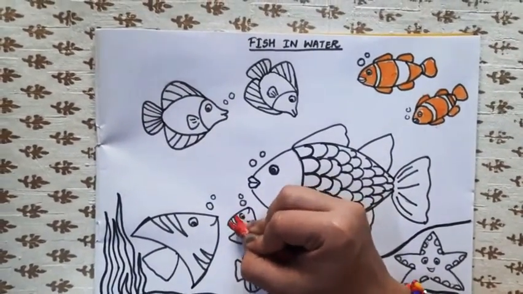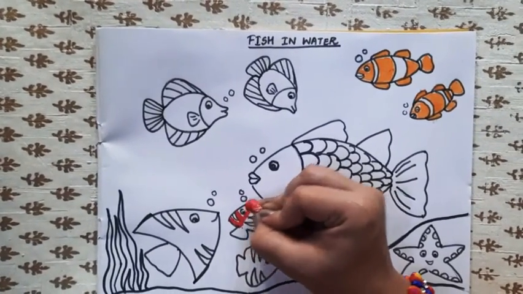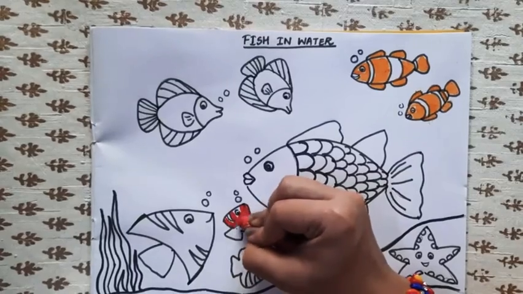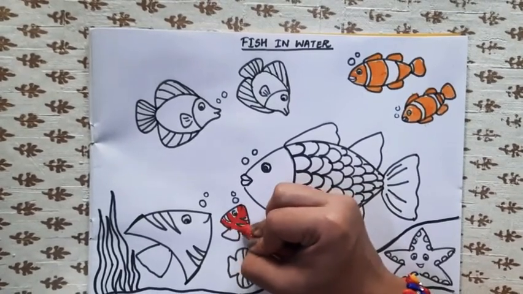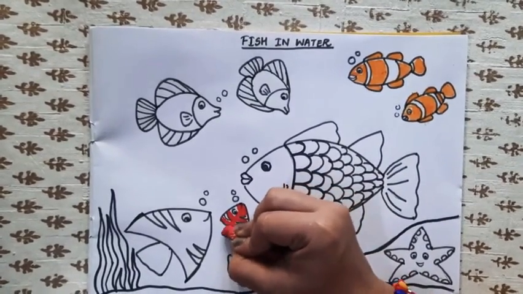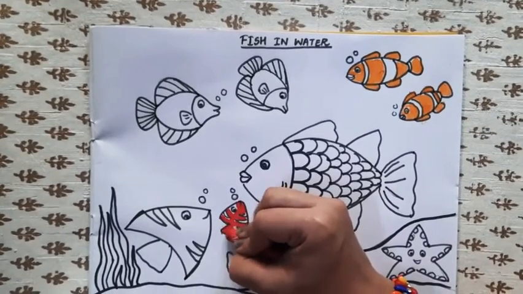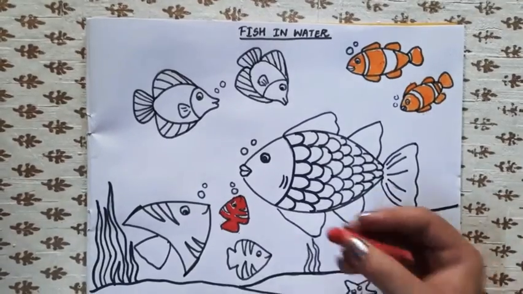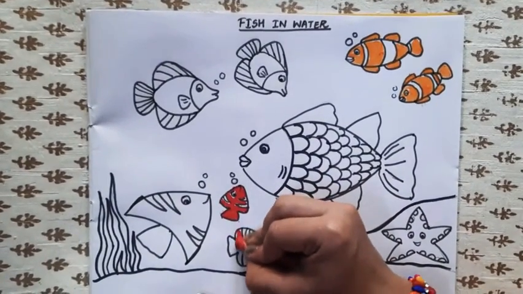Okay, now I'm using the red color for this fish. She's also called the angel fish. The pattern, I'm leaving it white. We can color it yellow also, or we can color it black also.